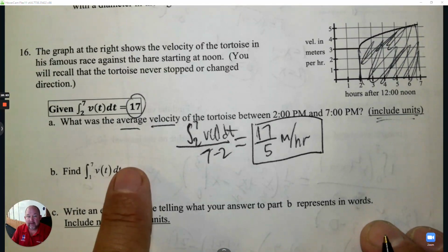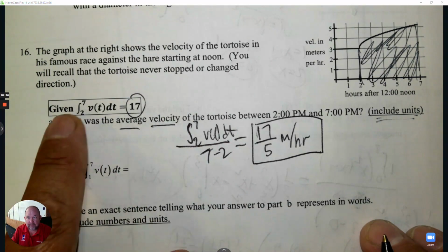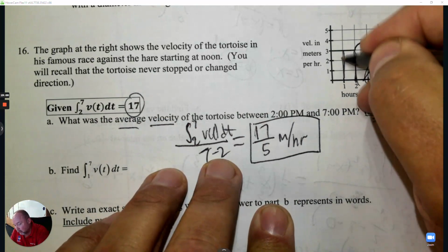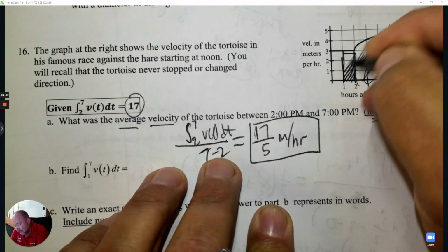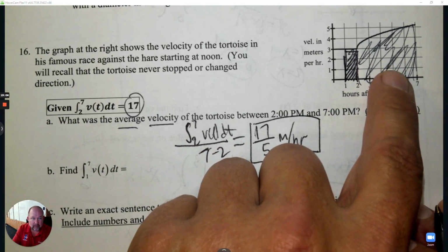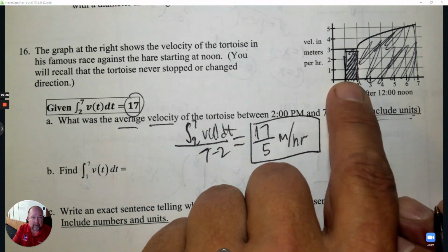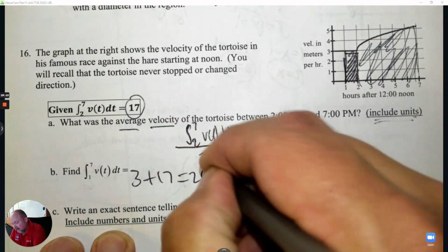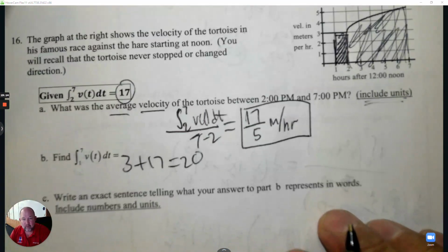Next it says find the integration from 1 to 7. Well, the integration from 2 to 7 has already been done. 1 to 7, there's one rectangle here I haven't found the area of. So I need to find the area of that rectangle and add it to what we already know. So this rectangle is 1 by 3. That's 3. So we're really just going 3 plus 17. And that answer is 20.